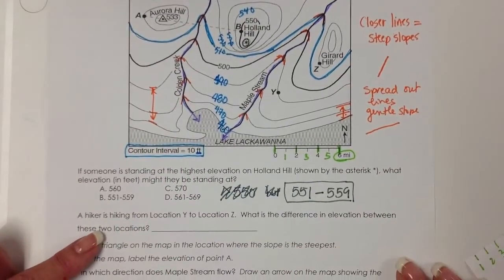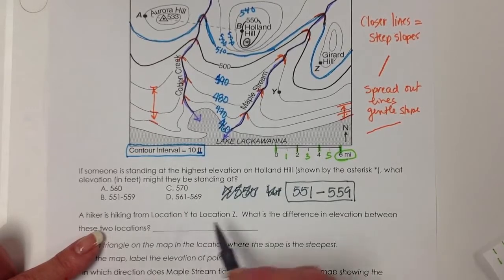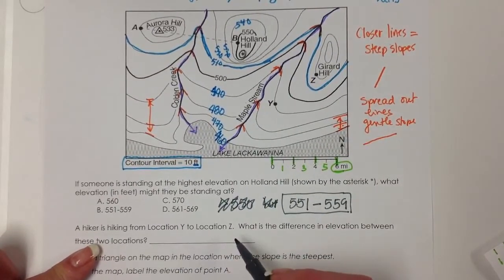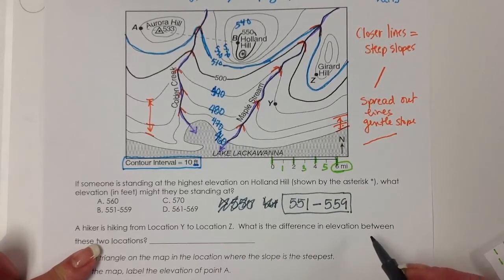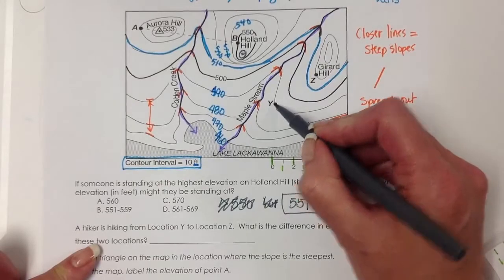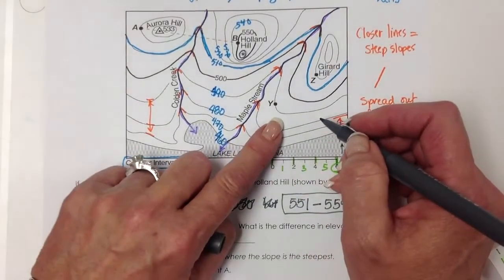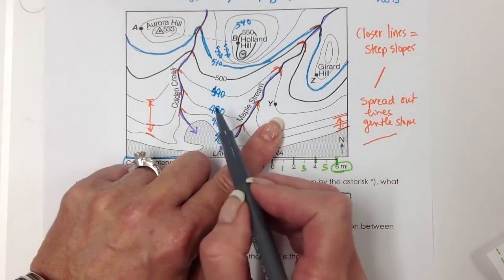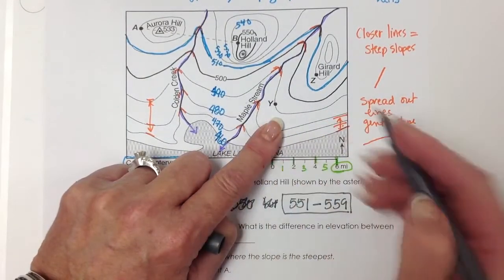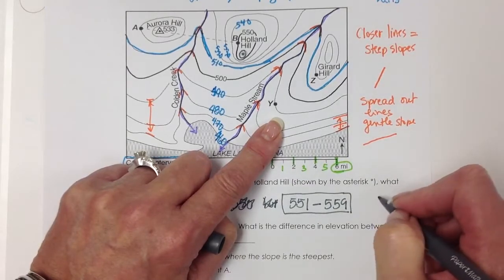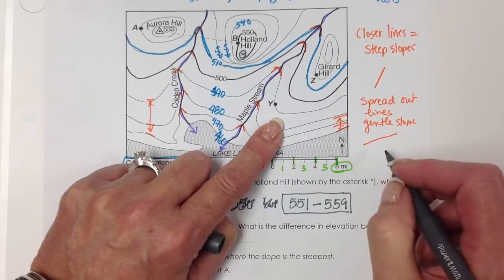Okay, here we have a hiker walking from Y to Z. And we want to know the difference in elevation between these two locations. Here's point Y, here's point Z. So point Y is on the line. If we follow it, it's on 490. So, I'm going to write this for you guys.